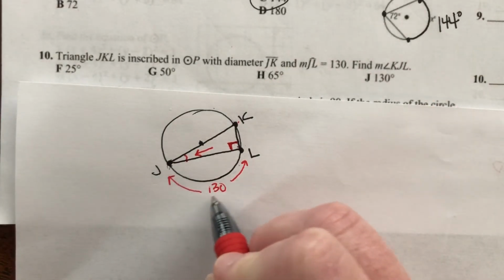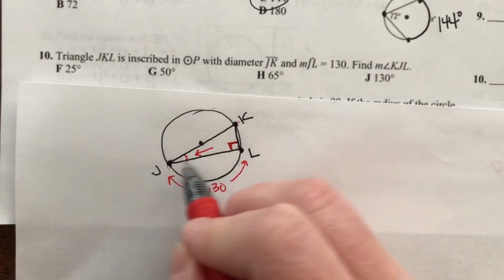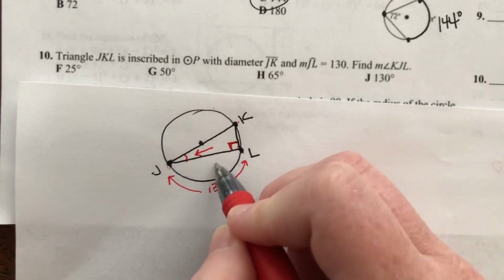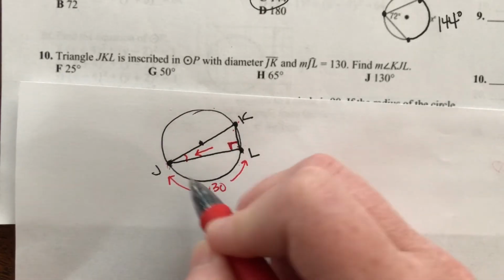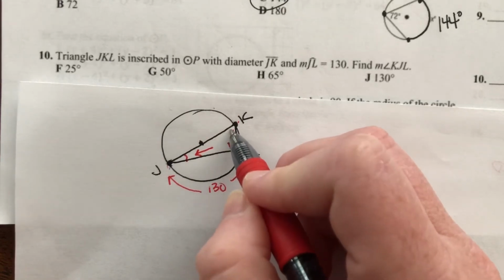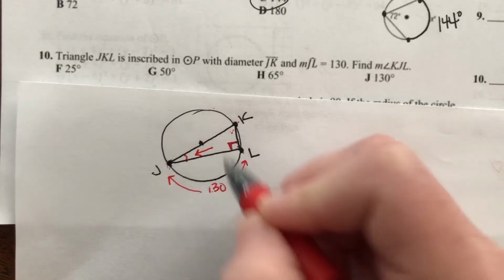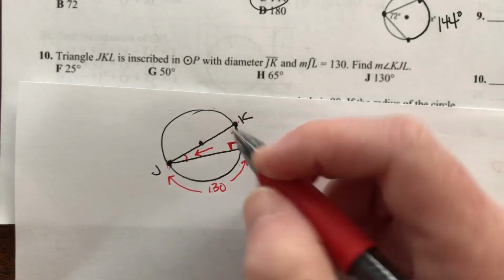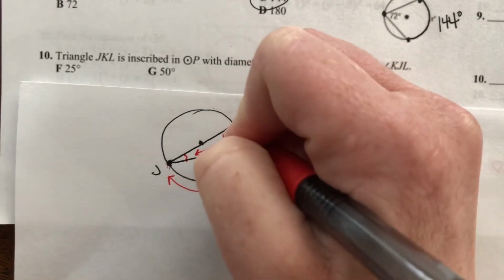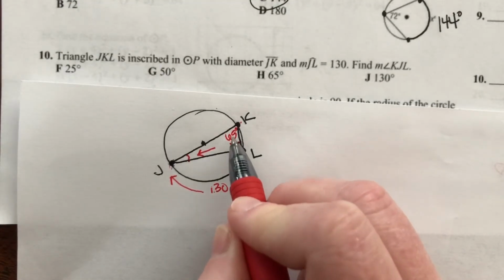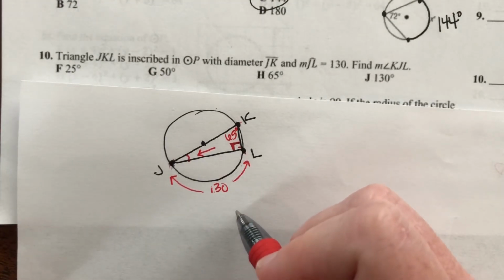I know this arc is 130 degrees, and this is an intercepted arc across from angle K. And remember, an arc is double the inscribed angle across from it. The angle is half the arc, the arc is double the angle. So what's half of 130? 65. So if this is 90 and this is 65, that's 155.